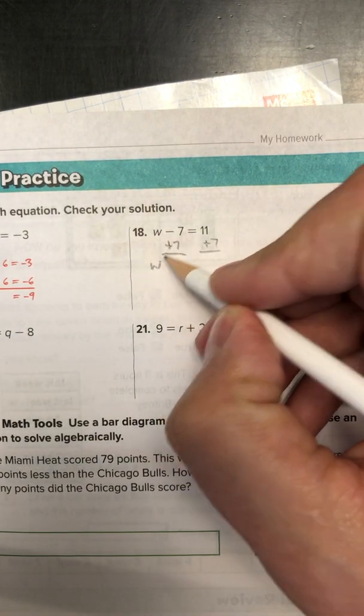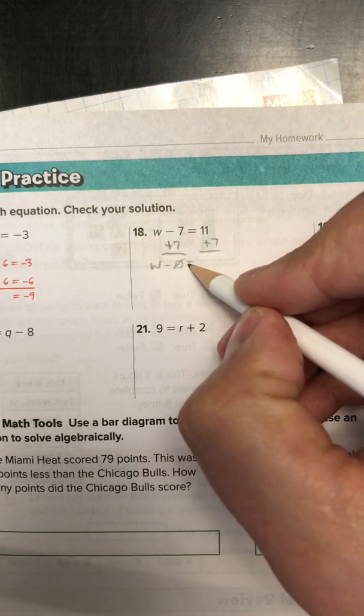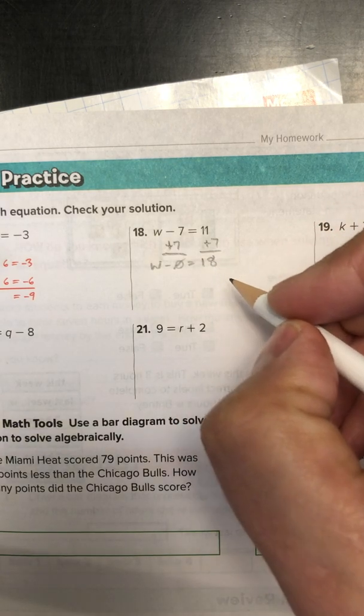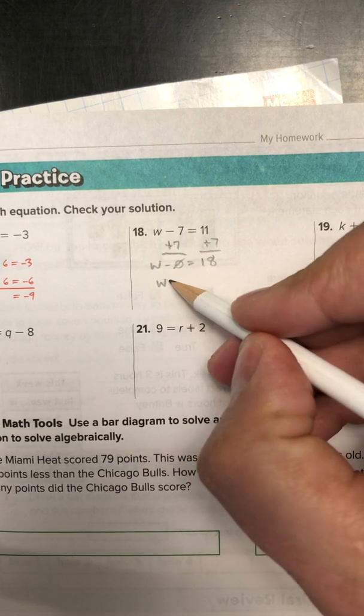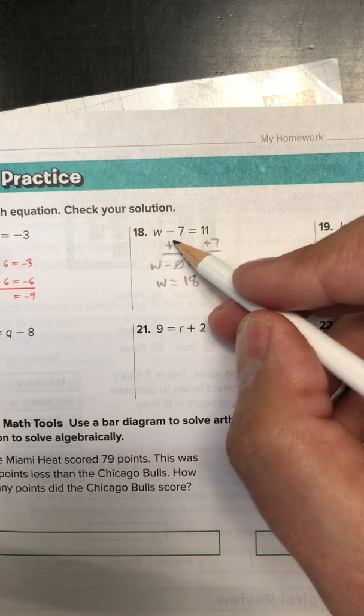Because I would have w, what is negative 7 and a positive 7? That is 0. 11 and a positive 7 is 18. You can leave off this minus 0 because that means nothing. So w is equal to 18. So this is the subtraction.